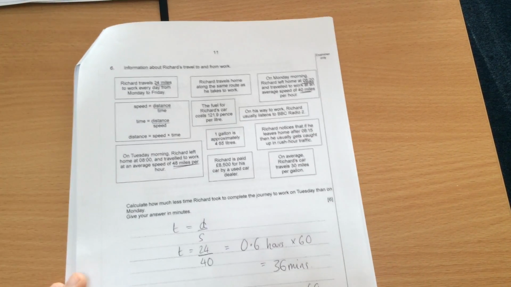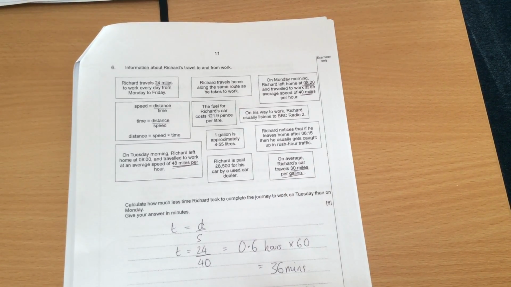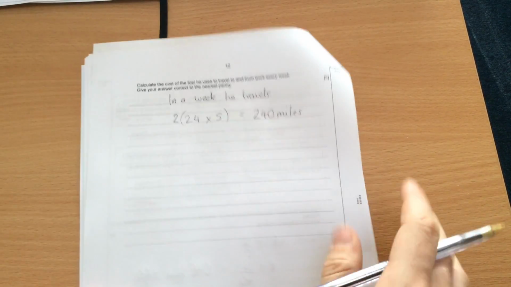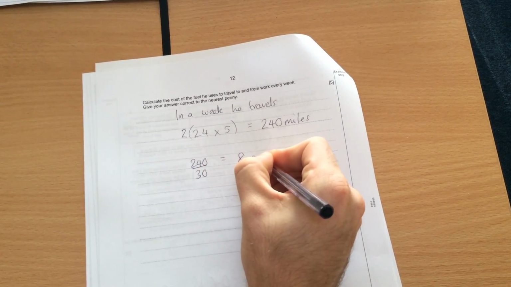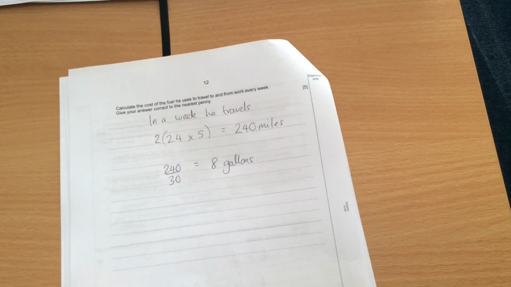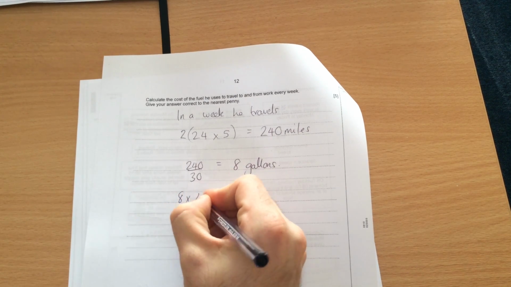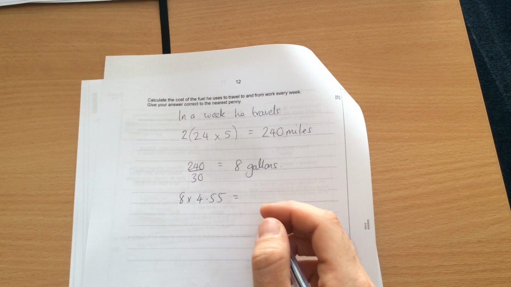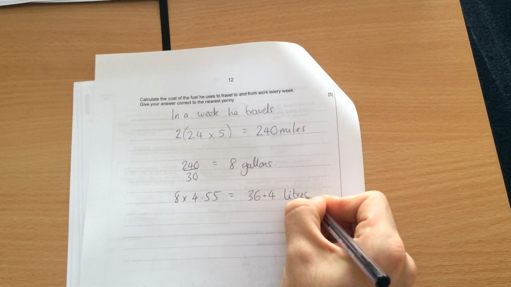If we then read some of the facts, on average, he can do 30 miles per gallon. So for every 30 miles, he uses 1 gallon of petrol. So we can find out how many gallons of petrol he uses. So 240 divided by 30 equals 8. So he uses 8 gallons of petrol. The next factor we're going to use is that 1 gallon is approximately 4.55 litres. So if we do 8 times by 4.55, which comes to 36.4. So he uses 36.4 litres of petrol.